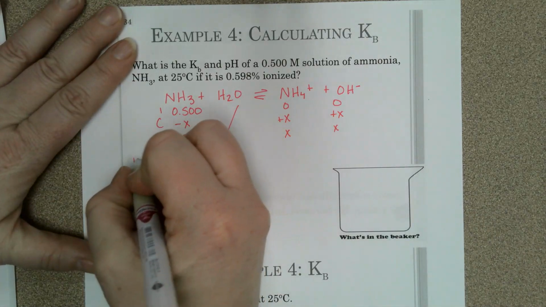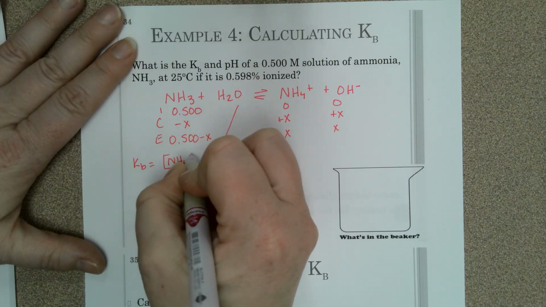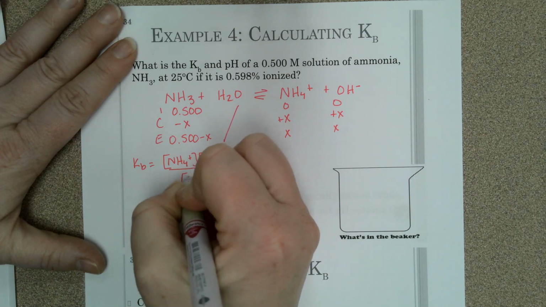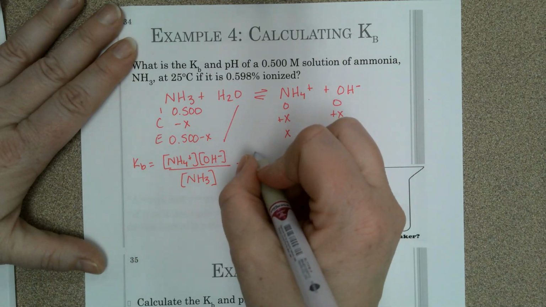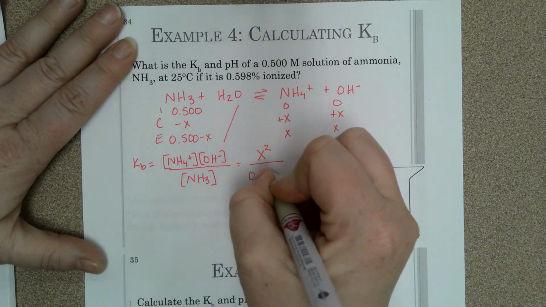And our Kb expression, and plug in our x value, so it's going to be x squared over 0.500 minus x.